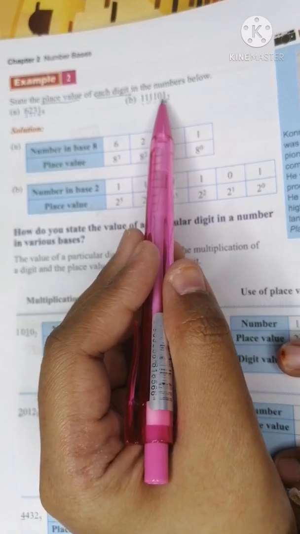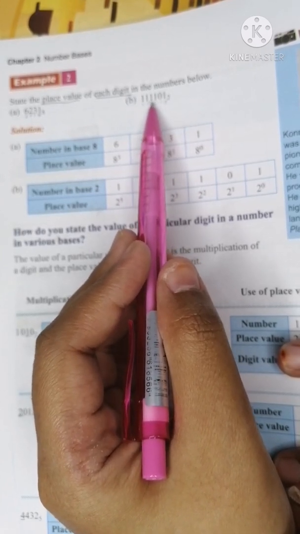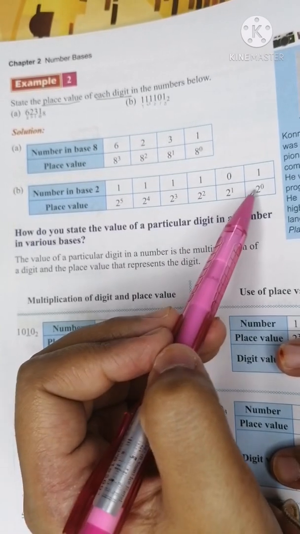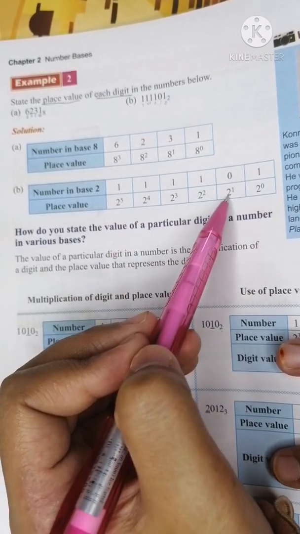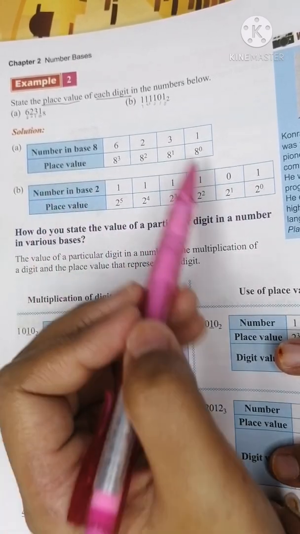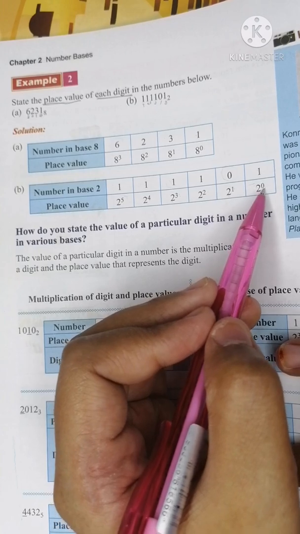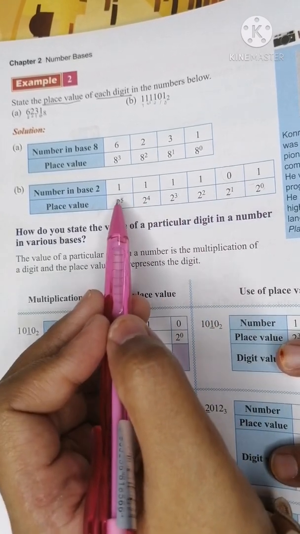You need to count from behind: 0, 1, 2, 3, 4, 5. I hope you can understand this, because this is a very simple one.